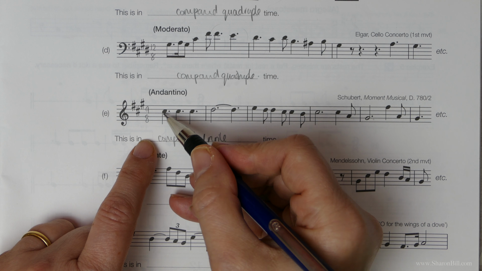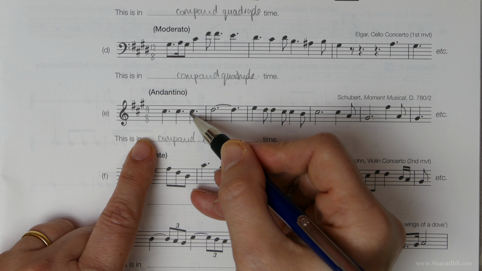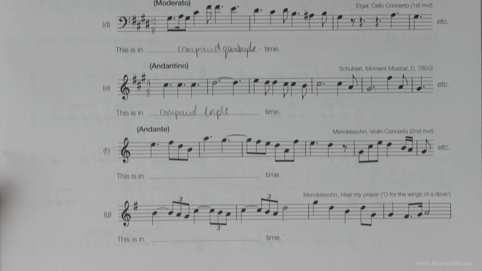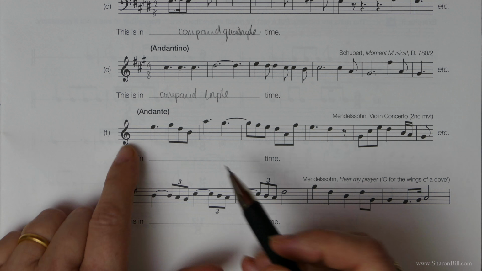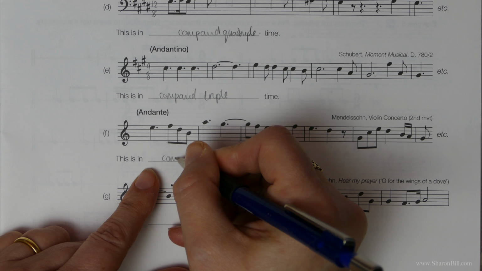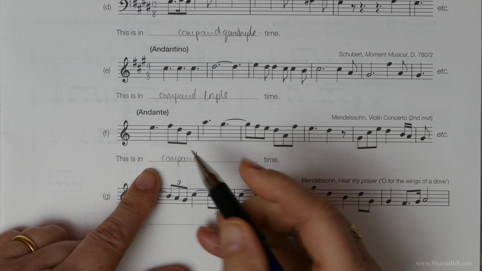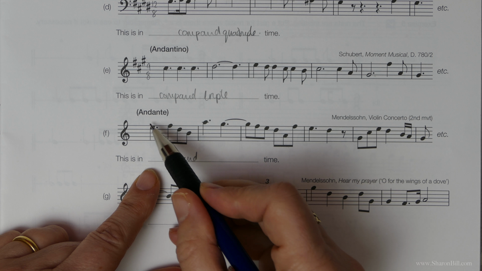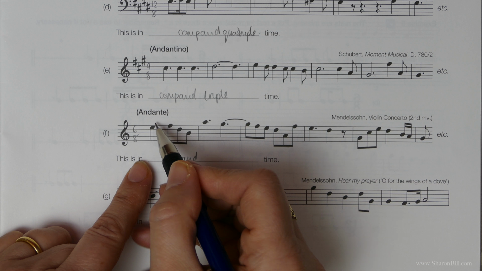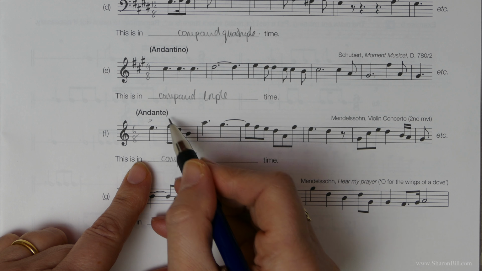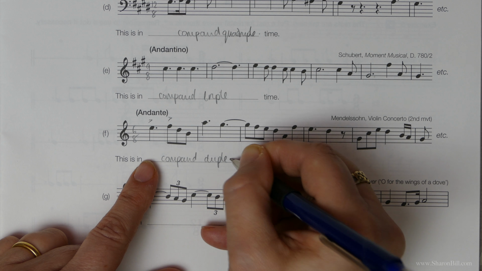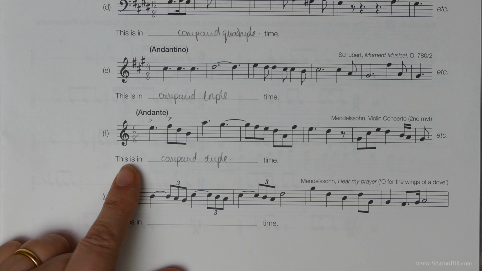And just to be sure, 1, 2, 3, 4, 5, 6, 7, 8, 9 eighth notes or 9 quaver beats per bar. Let's look at this next one. So again, you can see at a glance we're in compound time. 1, 2, 3, 4, 5, 6, 8 would be our time signature, and we can see group 1, group 2, we've got 2 groups. It's compound duple, so that's another indicator that we're in 6/8 as well.